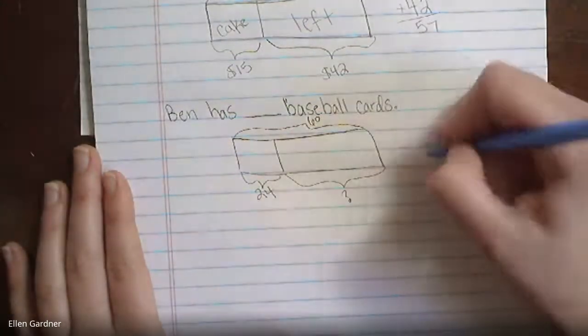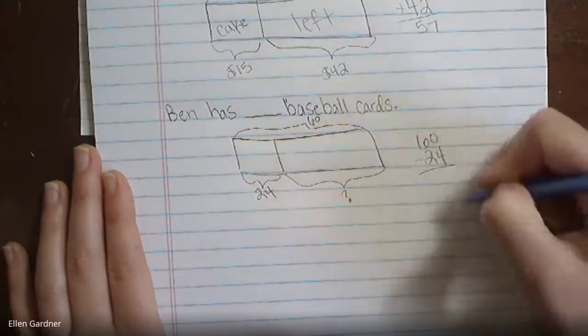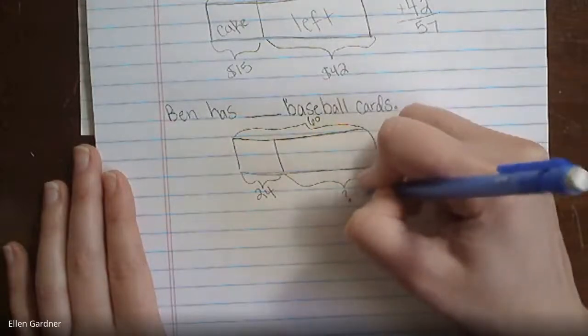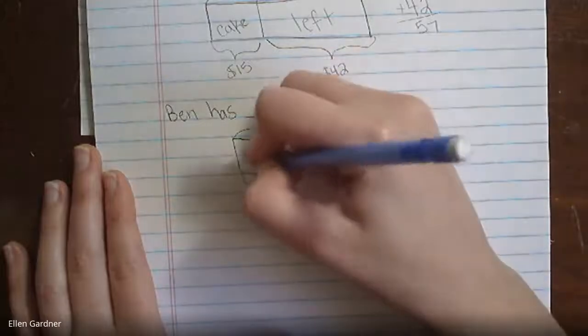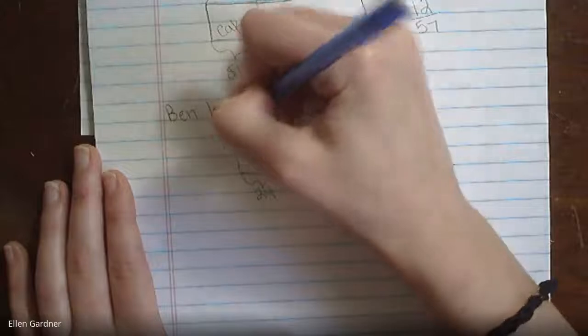So for this one, we would subtract 60 minus 24, which equals 36. You could put an F for football, B for baseball as well. And we're going to put the 36 here.